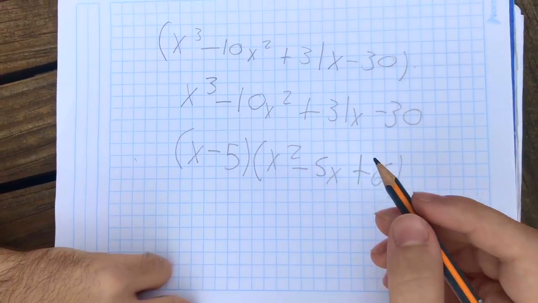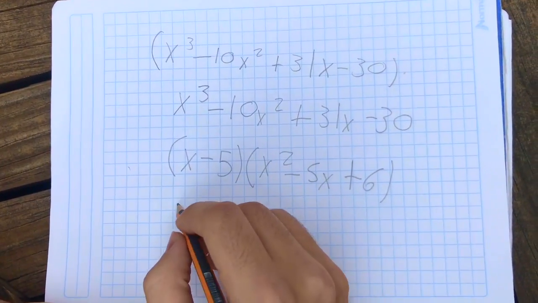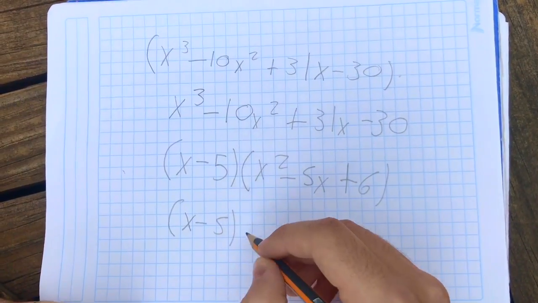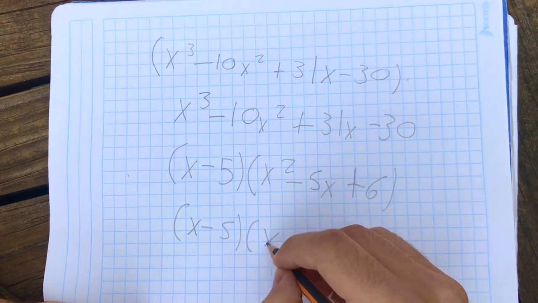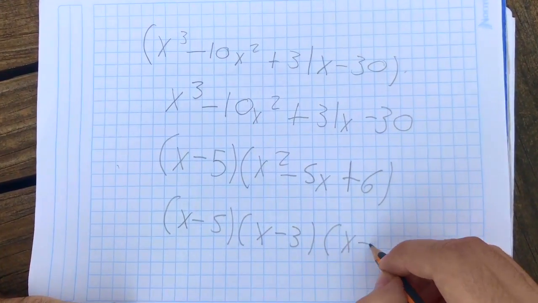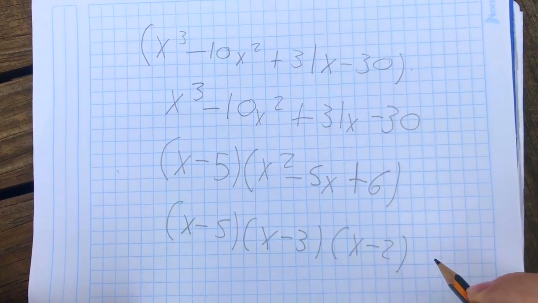Then we're going to factor by grouping, and we move down the x minus 5, and we need to find numbers that allow us to continue to factor, so it's x minus 3 and x minus 2, and that's the final answer.